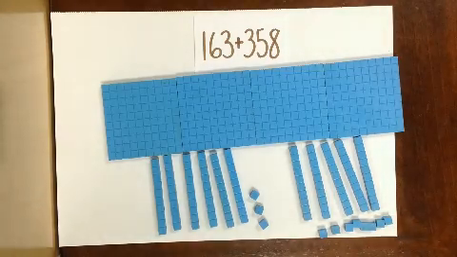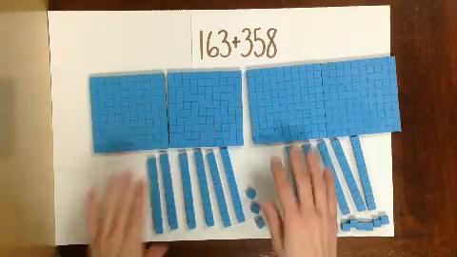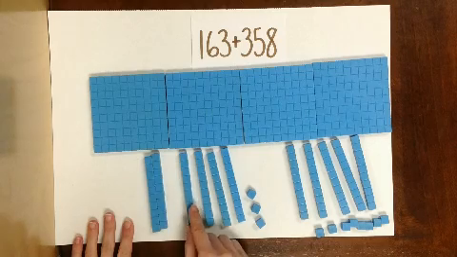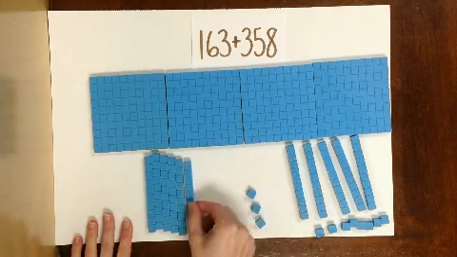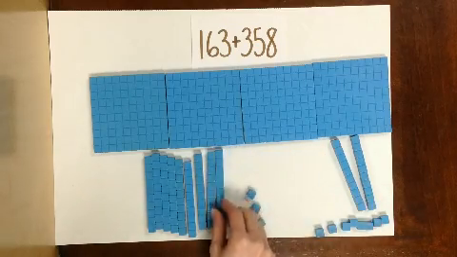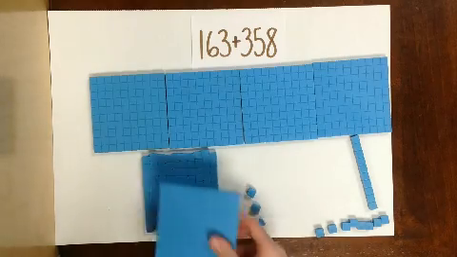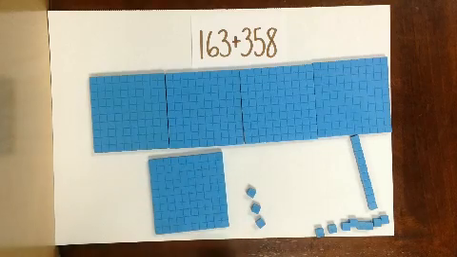Now let's add them together. 100, 200, 300, 400, 410, 420, 430, 440, 450, 460, 470, 480, 490, 500. We can compose a 100 using these 10 tens.